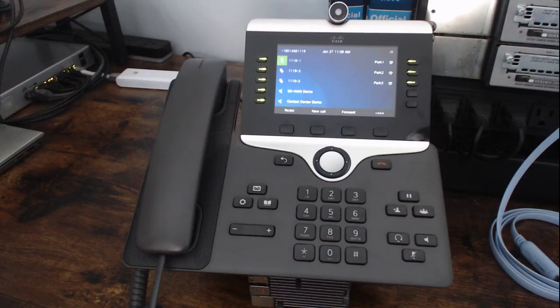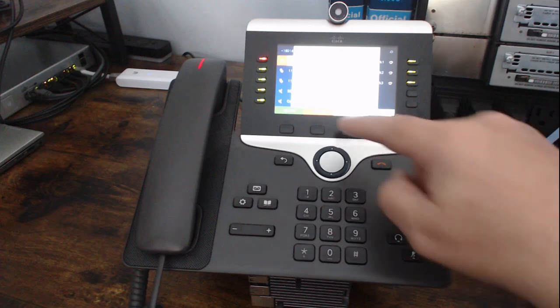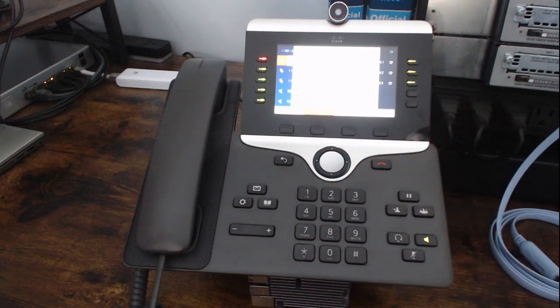Okay, so now we're on the device that you saw configured in the control hub, where it displays the line appearances and the speed dial keys and then the park keys. When a call comes into this phone and gets answered, you're able to decide what to do, whether it needs to be parked or what have you.